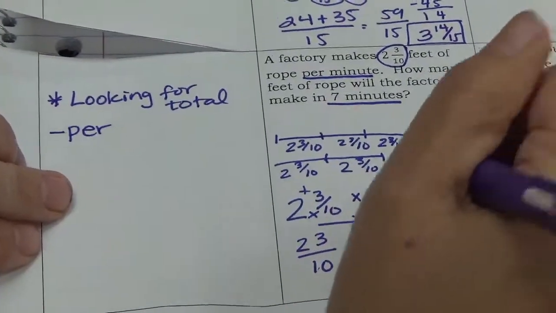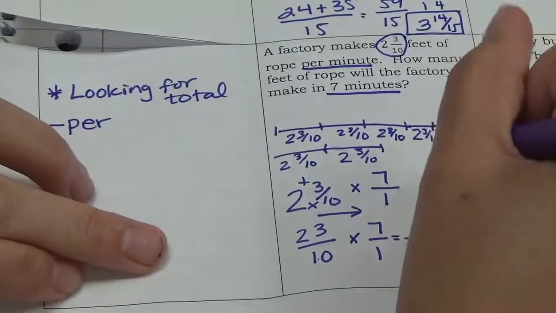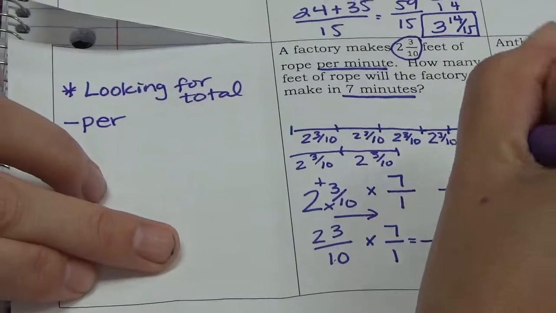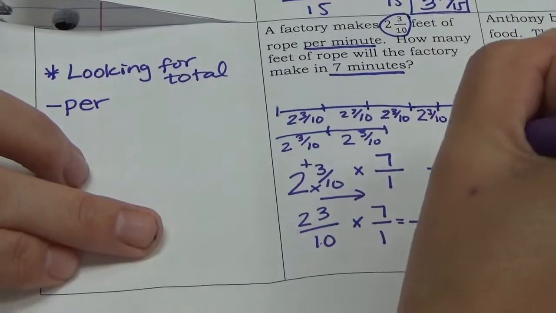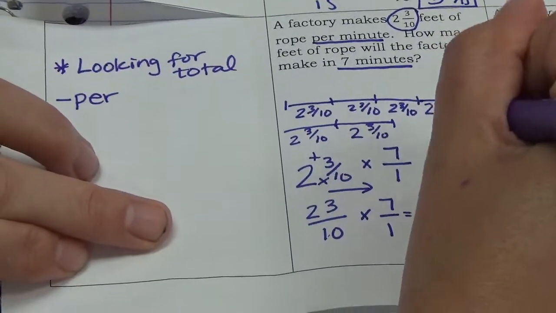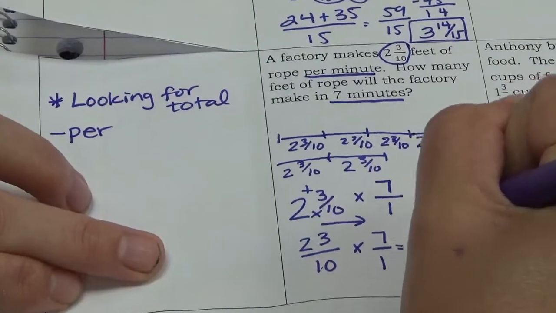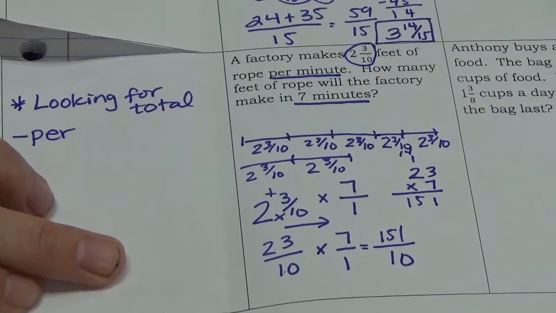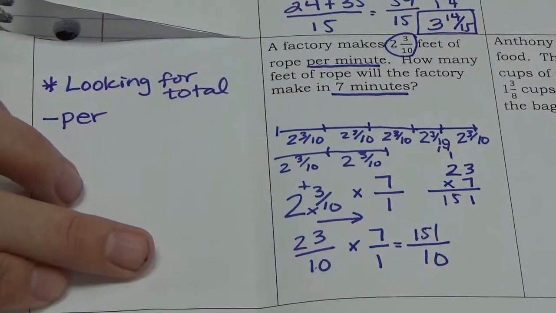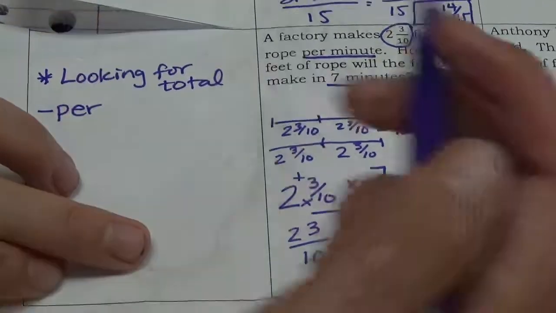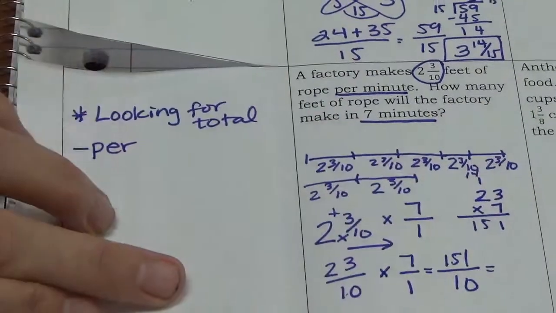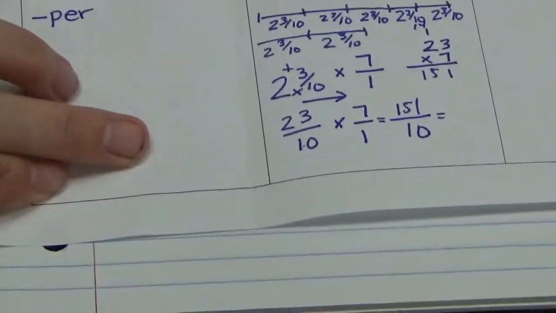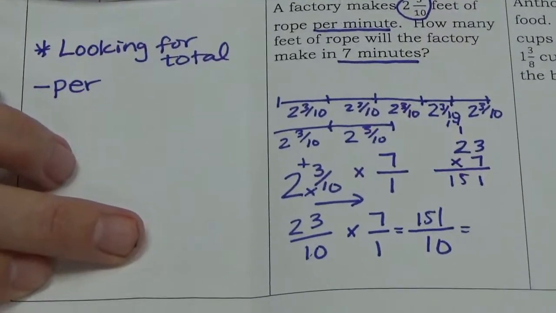And I need to go 23 times 7. We have 21, carry the 1. 14 plus 1 more is 15, so 151. And again, we're talking about a quantity, so we're not going to leave this as an improper fraction. If we're talking about a rate, we'd go ahead and keep it like that, but nobody says 151/10 of rope.